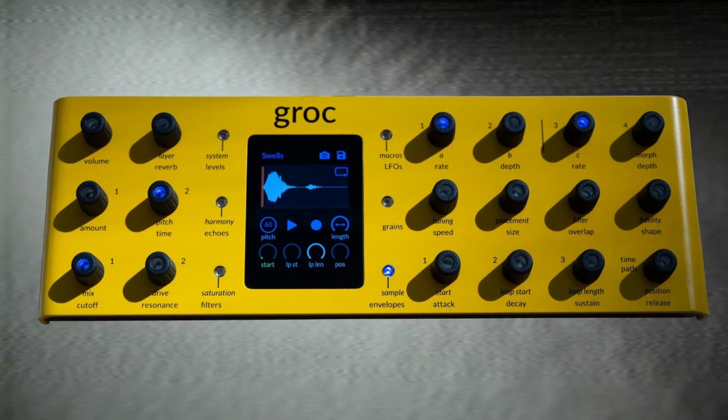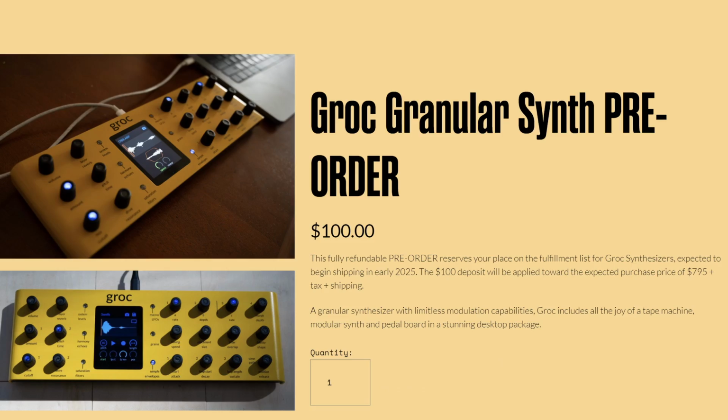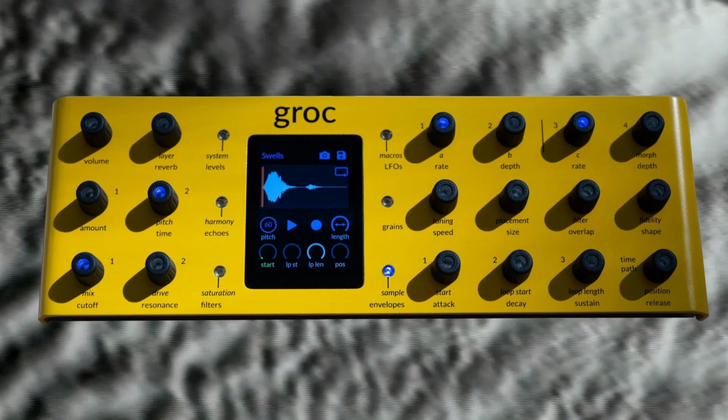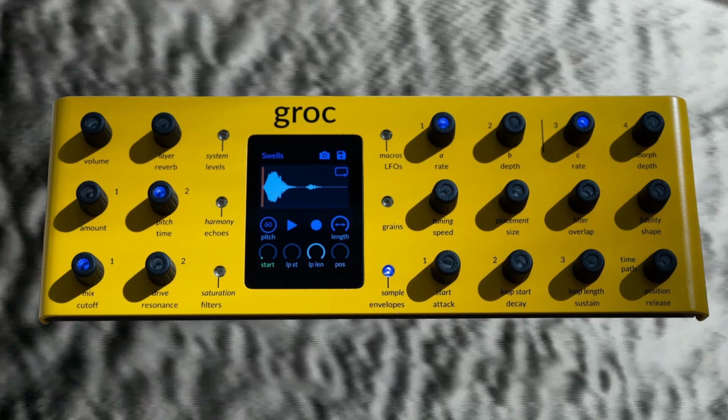So if you want to purchase Groc, you can get it on pre-order for $100, and it will be subtracted towards the expected purchase price of $795. So if you pay $100 pre-order, it's going to be $695 plus tax plus shipping. So it's not very cheap, but I do think it's a pretty powerful unit.